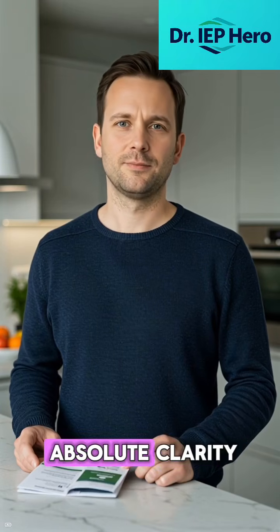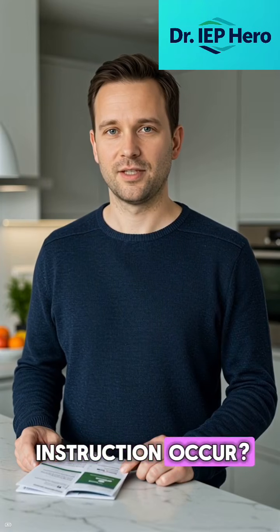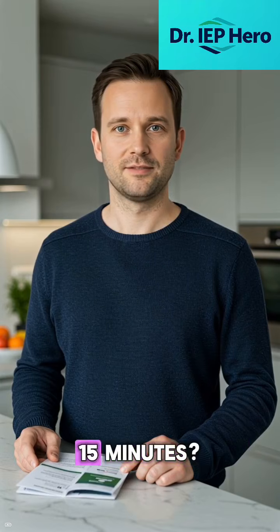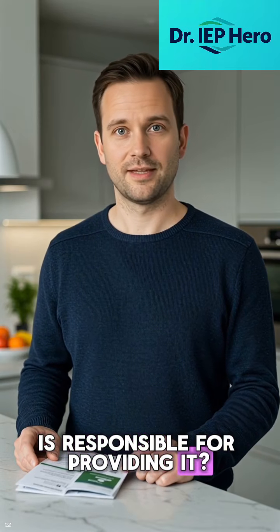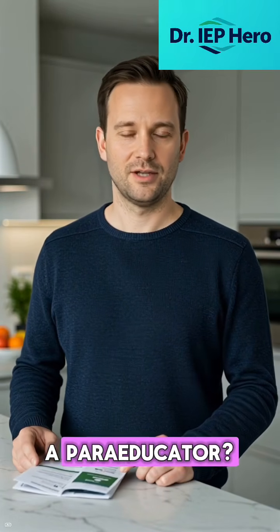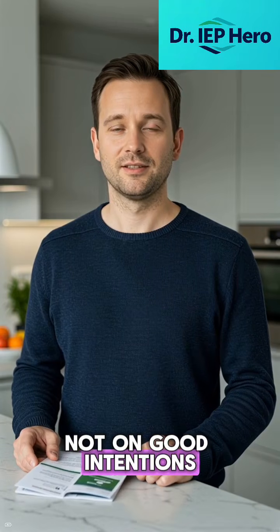The fix here is absolute clarity. The IEP must specify how often this instruction will occur. Daily? 3 times a week? For how long will each session last? 15 minutes? 30 minutes? Who specifically is responsible for providing it? Is it the special education teacher, the general education teacher, a paraeducator? Progress is built on consistency and repetition, not on good intentions and guesswork.